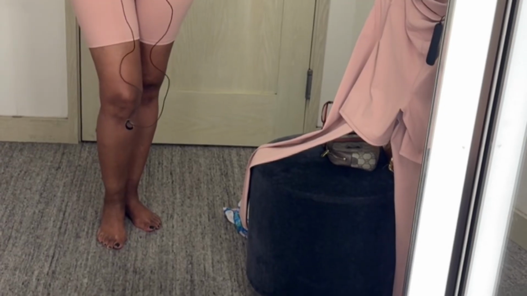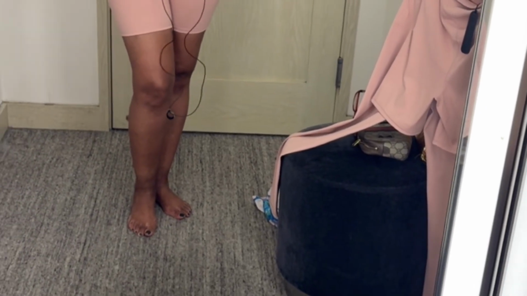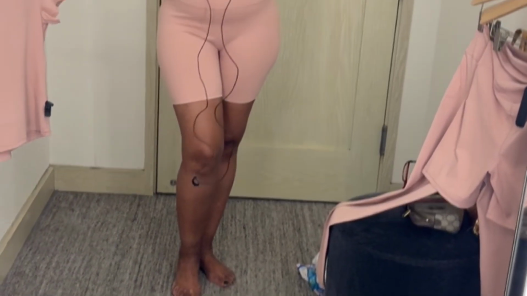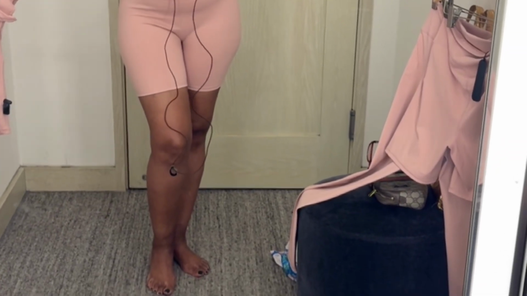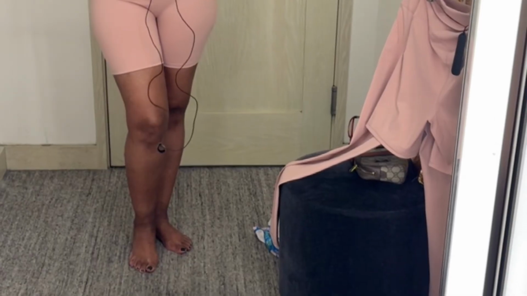It's funny because I wear athletic wear when I'm going to stores just because it's easy to take off when you're trying on clothes, getting out of them easily. But yeah, that's why. I'm going to try the pants on as well. But I think I'm sold on the shorts and the top.